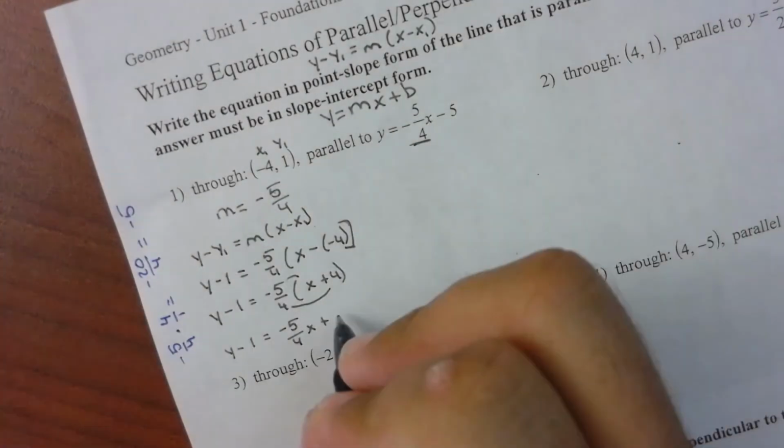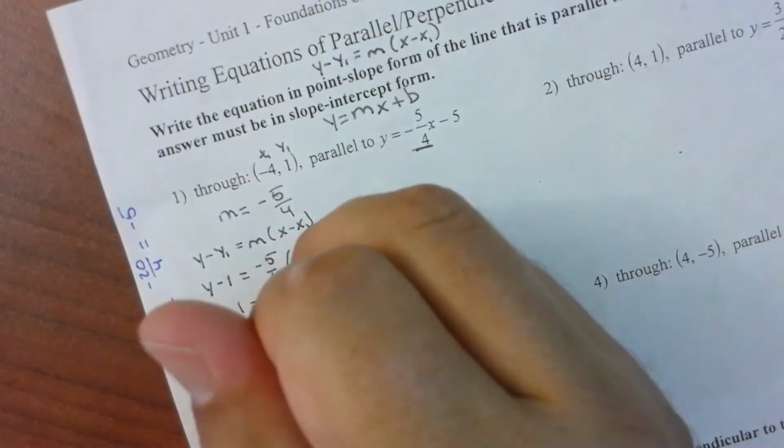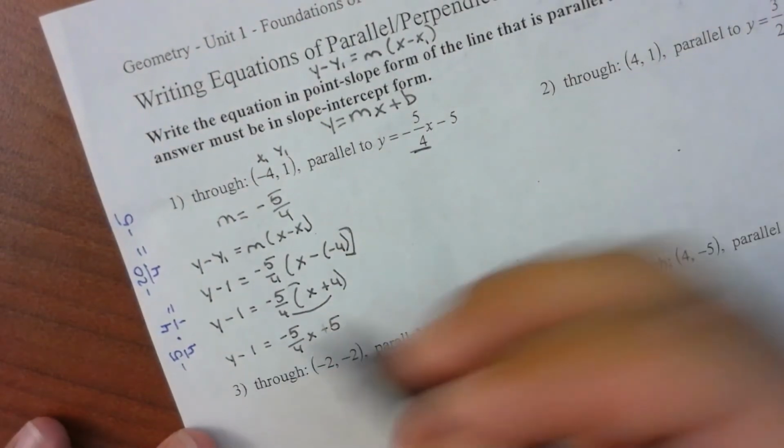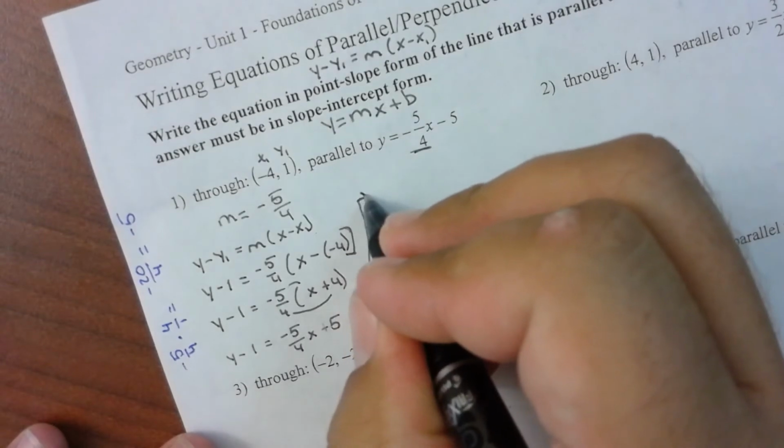Okay. We're going to do it very slow again. I want you to set it up first. I'm going to give you a minute. Just set it up. Just put it in your point slope formula.